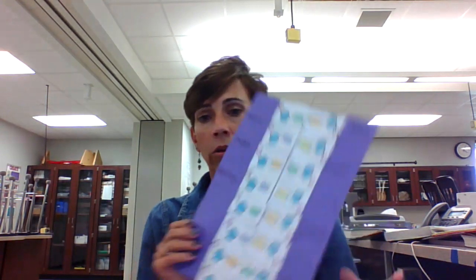And basically what you're coloring are nucleotides, all right? So we know that a nucleotide is a sugar, a phosphate, and then one of the nitrogenous bases, either cytosine, thymine, adenine, and guanine. Okay, so make sure that you're coloring them according to the key on this paper, all right?